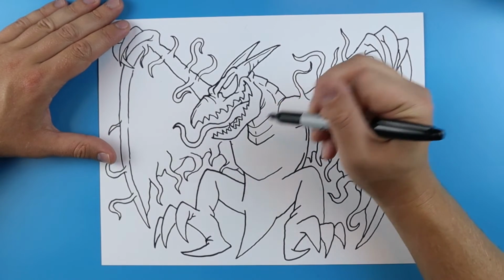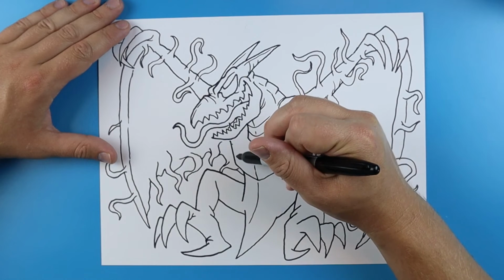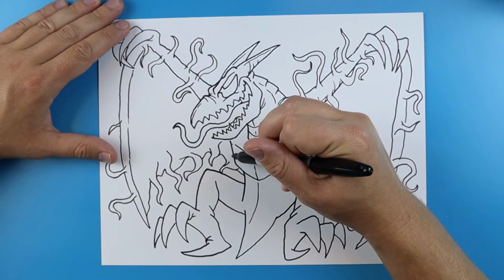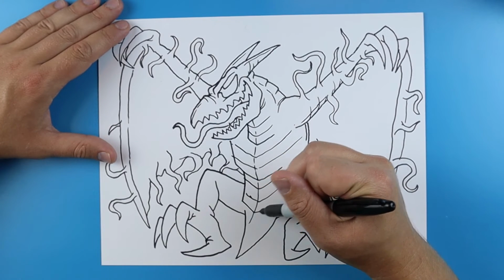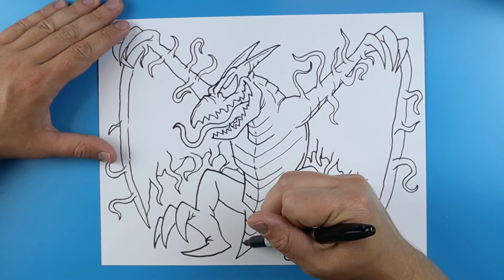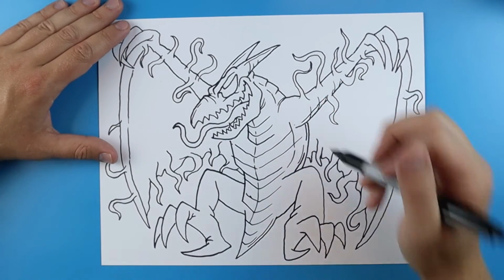I'm going to add just a few kind of little lines right around here, kind of a long broken line down here. And I'm almost making some big V shapes. These are just going to be a nice little texture piece, kind of show that he's got some texture on his body. Some few broken lines right around here.